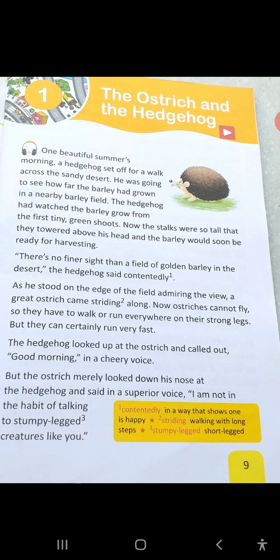Now the stalks were so tall that they towered above his head, and the barley would soon be ready for harvesting. Now it was the time that the plant had grown in height. So from the small shoots it had grown, and it was towering over his head. It came to the length of his head, and it was ready for harvesting. Means now the crop was ready and it could be cut by the farmers.